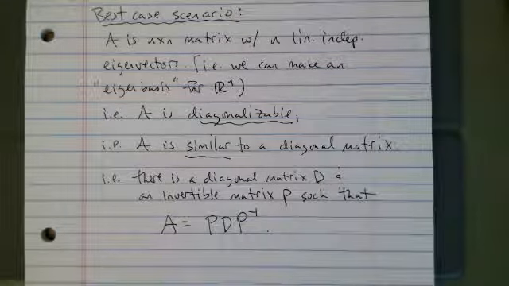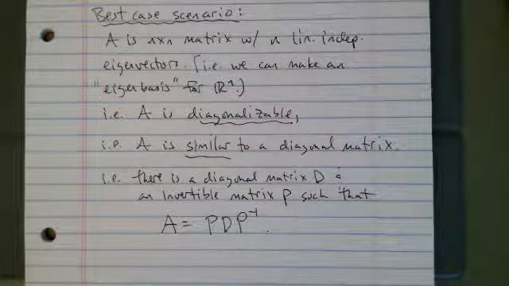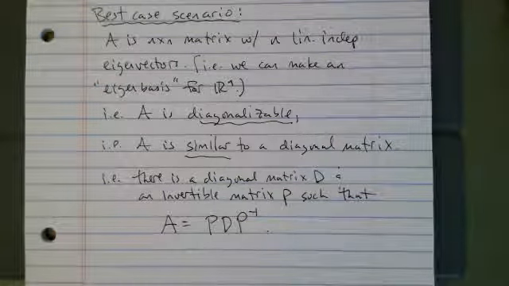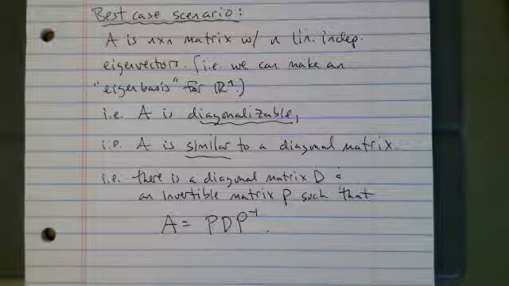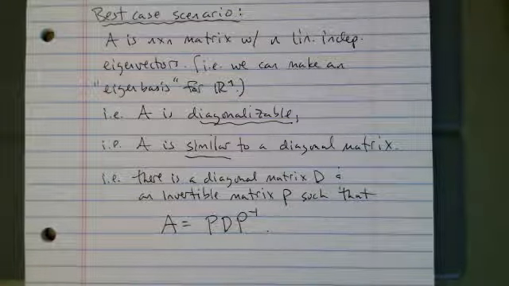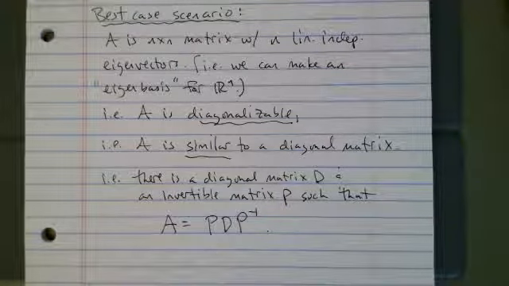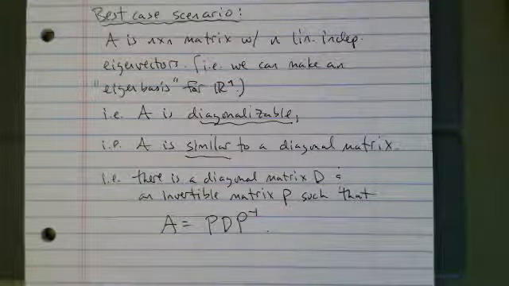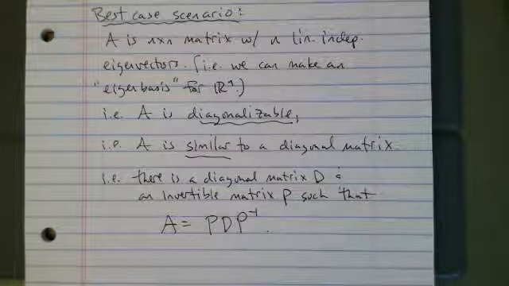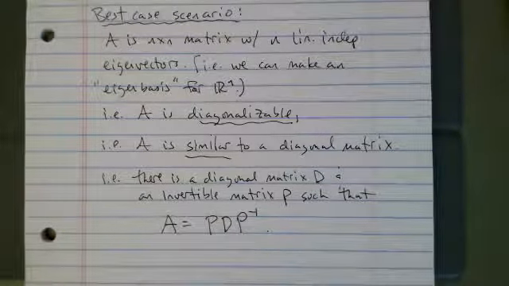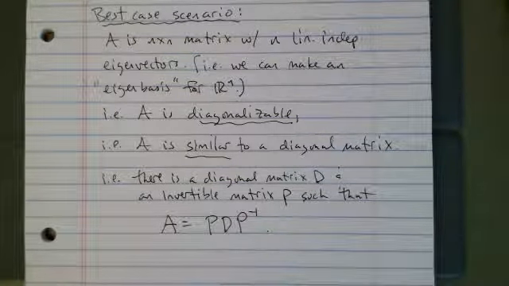In the context of chapter 5 and what we're going for with this eigen stuff, this is our best case scenario. This is our favorite thing to happen. A is an n by n matrix with n linearly independent eigenvectors. We can make an eigenbasis for Rn, a basis for Rn that's just all eigenvectors of the matrix A. When this happens, the matrix A is diagonalizable.